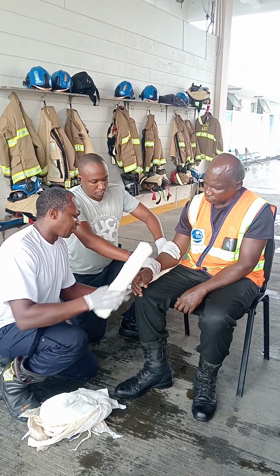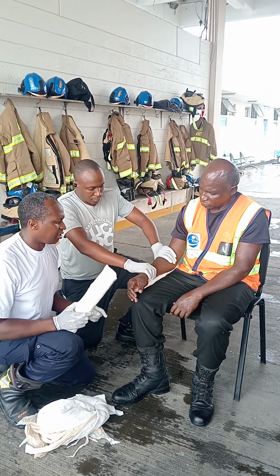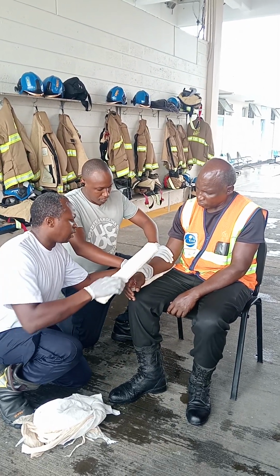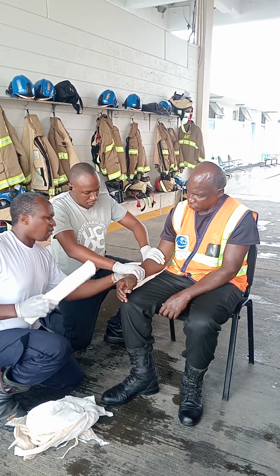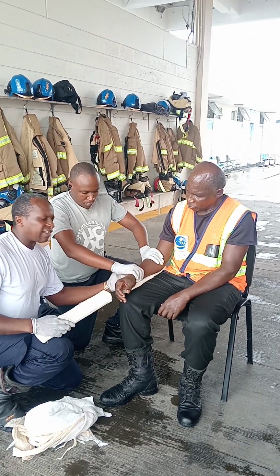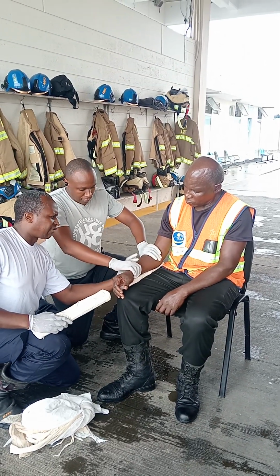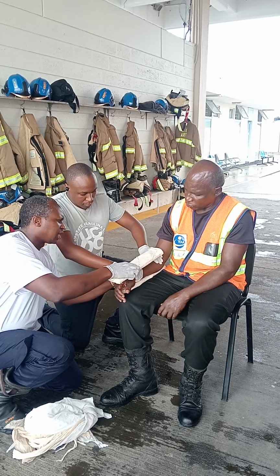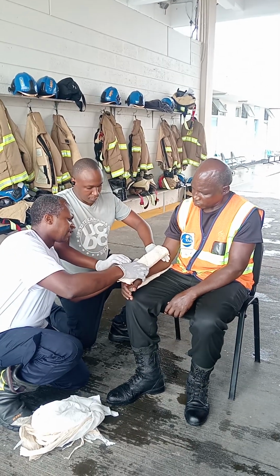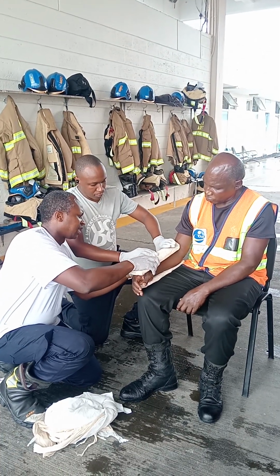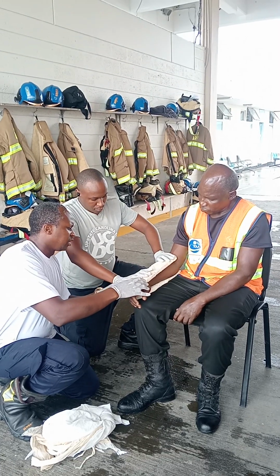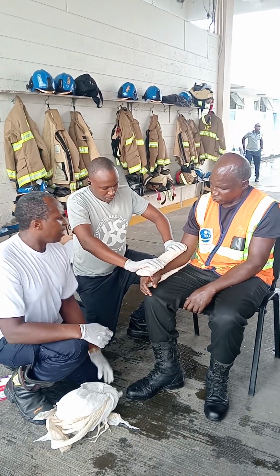I slide the splint down there. As the splint is there, I will also take another splint. We do not put the splint on top of the fracture. We are assuming that this fracture is on the side, so I'll put another splint on top of the arm, like that. I will continue holding the arm.